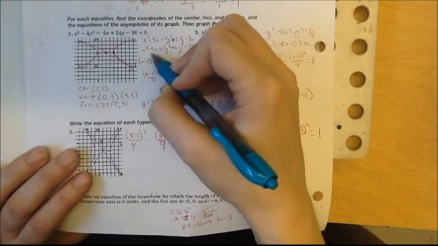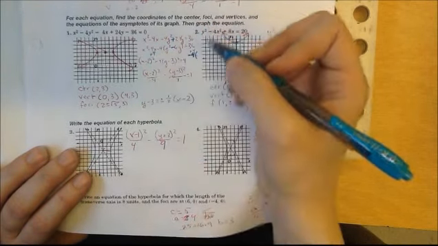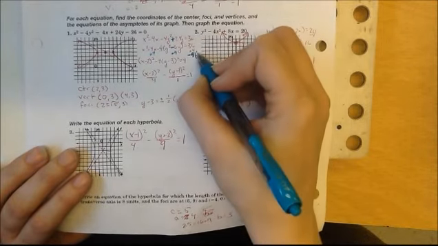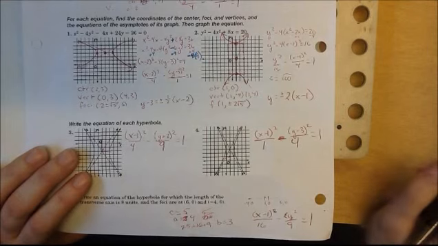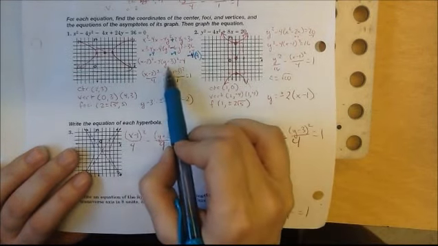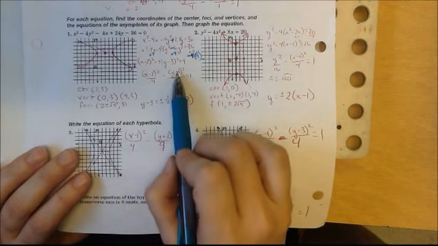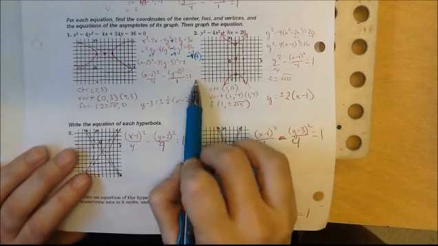When you complete the square here, you have to add a 4. When you complete the square here, you have to add a 9, but you've got to remember that -4 outside, so you're actually doing -4 times 9. And then finally divide by 4. So x minus 2 squared over 4 minus y minus 3 squared over 1 equals 1.